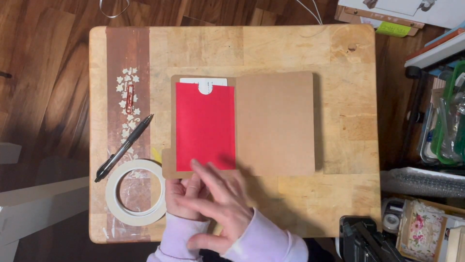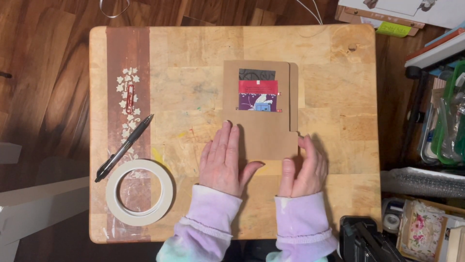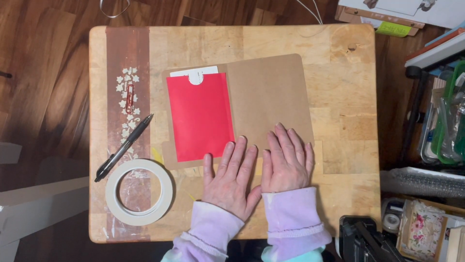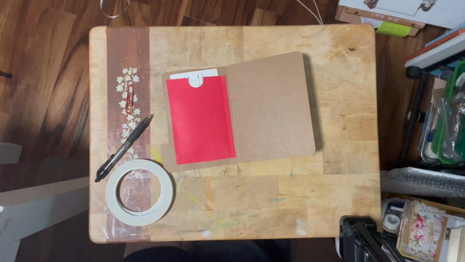What about inside and the back? So this one's got pockets. Maybe now you want a little extra space to write. You could put a little writing pad here if you wanted to.